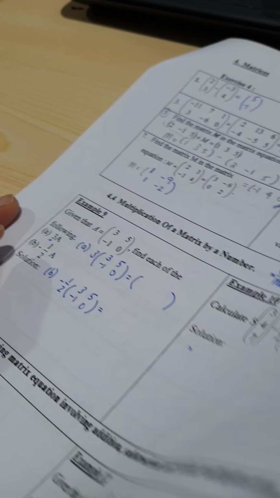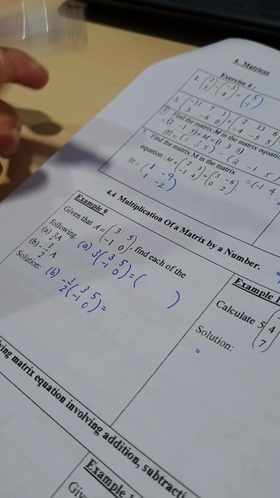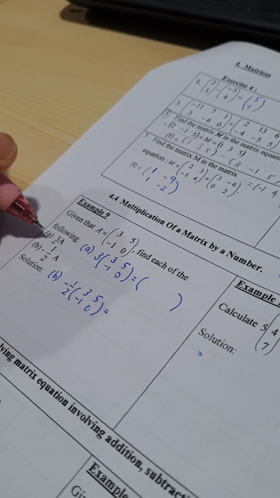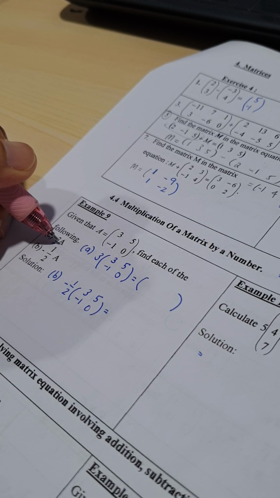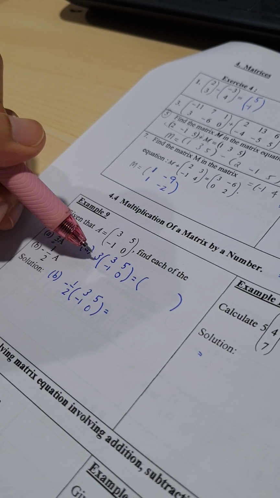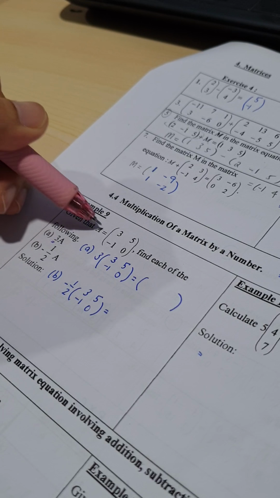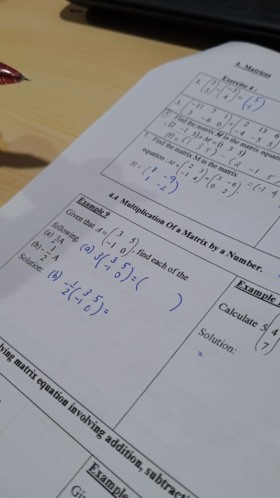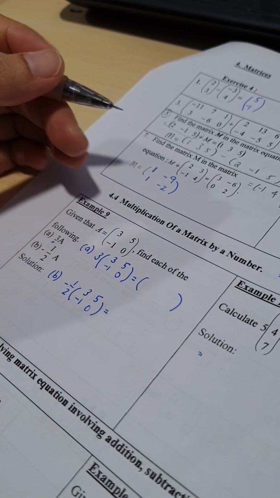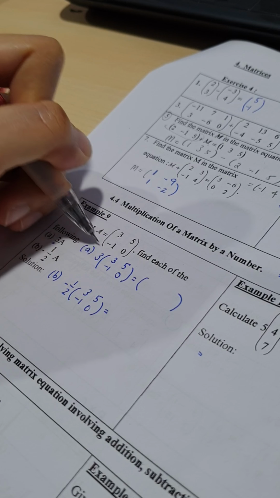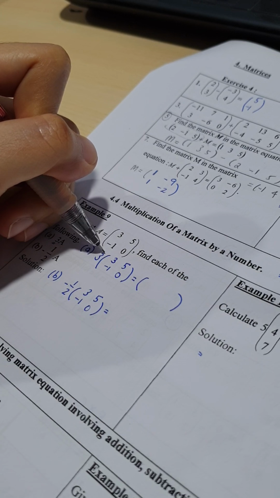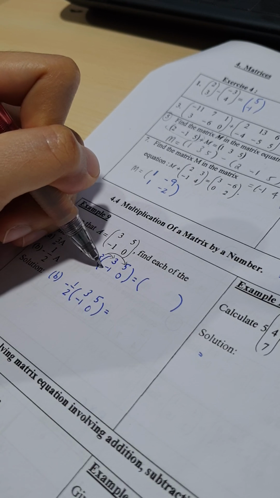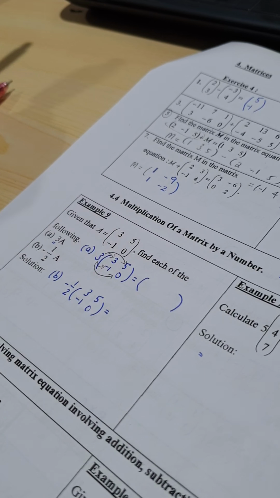Okay, so example 9. Given that matrix A is like this, find each of the following. A, 3 times matrix A. So you rewrite, and then you copy A down as the matrix. 3 multiply with this matrix. What will it be? So it's not difficult. Scalar multiplication means the number outside you multiply into all the elements.